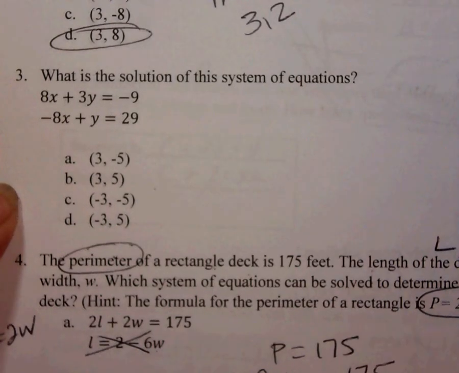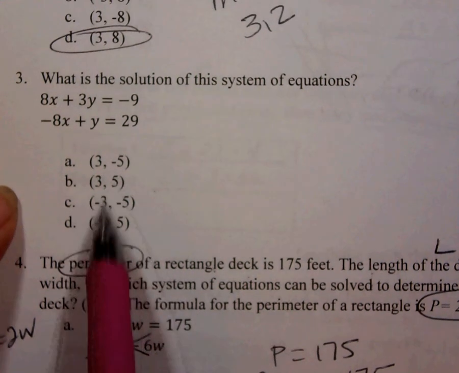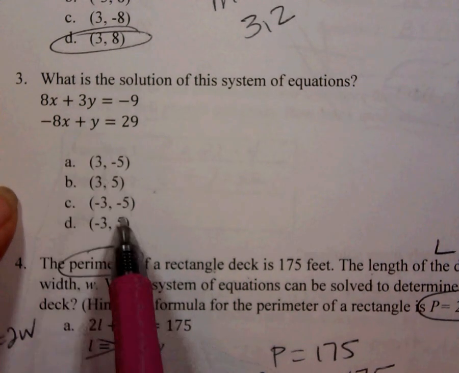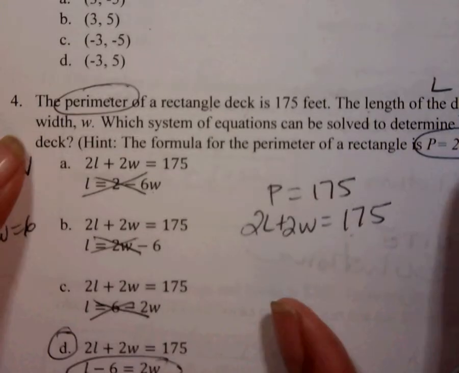To do number 3, you can do the same thing. You can plug in each x and y or use menu 3-2 to get your answer. Moving on to number 4.